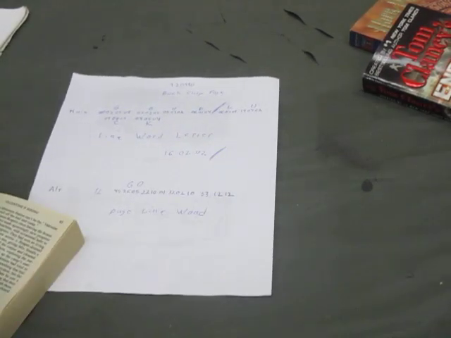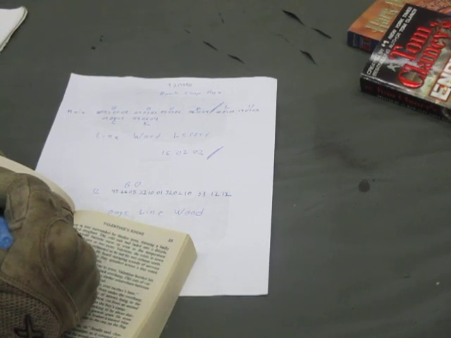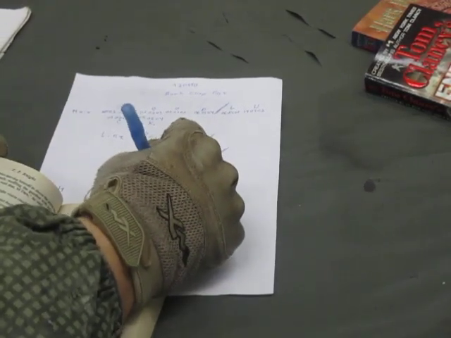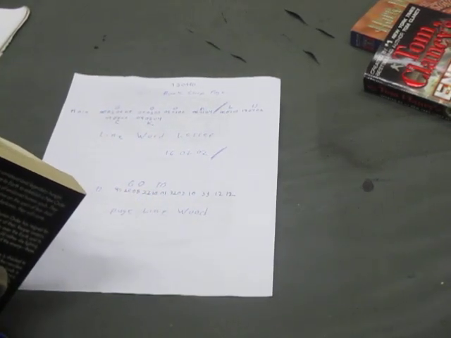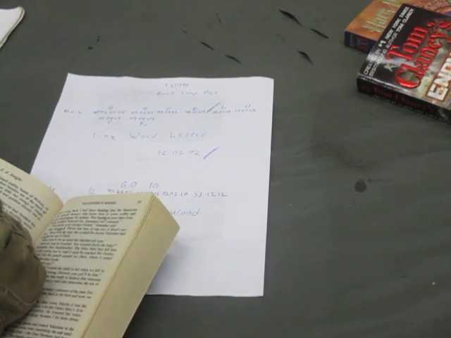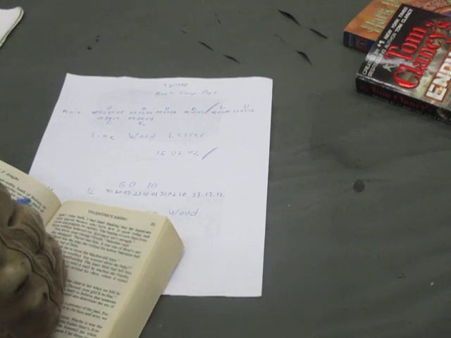Next one, page 22. Line 10, word 1. 1, 2, 3, 4, 5, 6, 7, 8, 9, 10. First word, 2. Then page 32. Line 2, word 10. 1, 2, 3, 4, 5, 6, 7, 8, 9, 10.